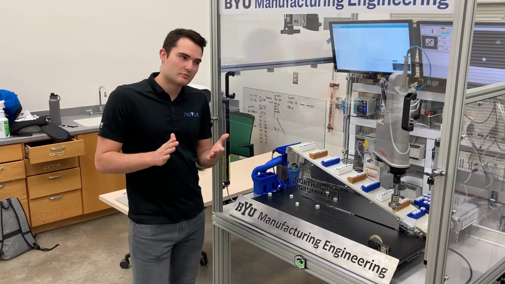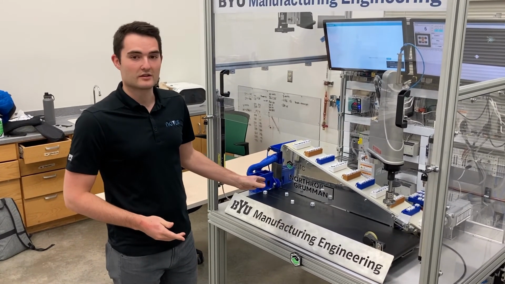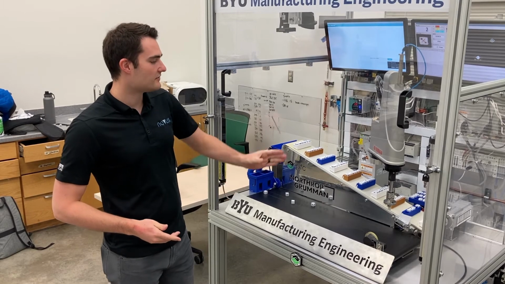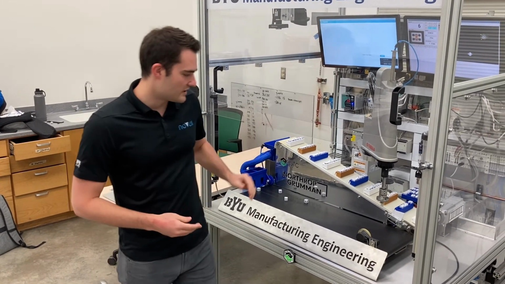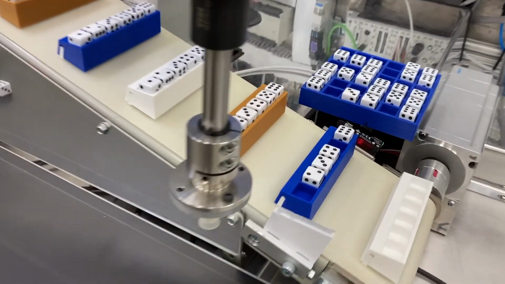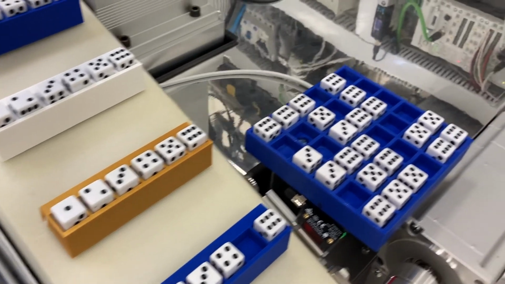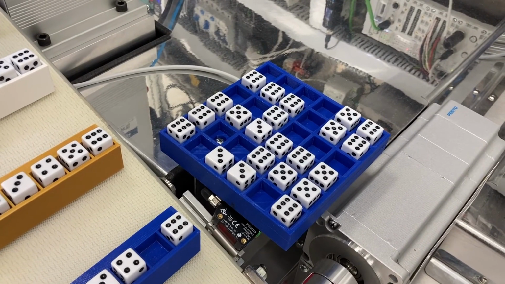Start button, it starts the program. The camera will be recognizing the dice on the conveyor belt and feeding that information to the robot, which will then pick them up and sort them in order of 1 through 6 on these trays. If it grabs an extra dice that it doesn't need at that moment, it will put it in the buffer, which it can grab from later on.